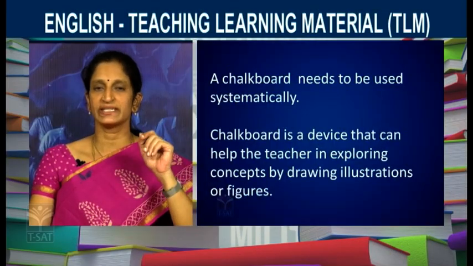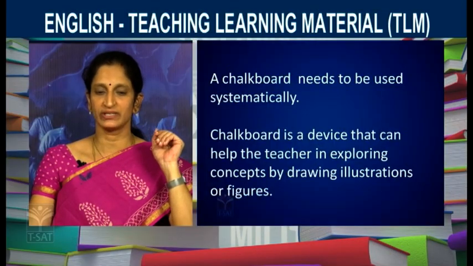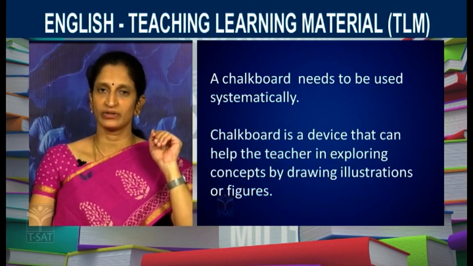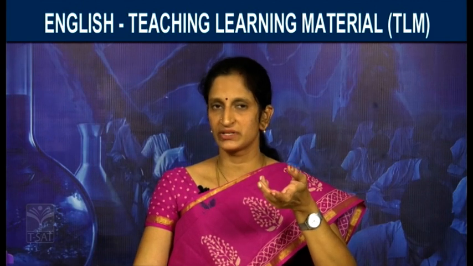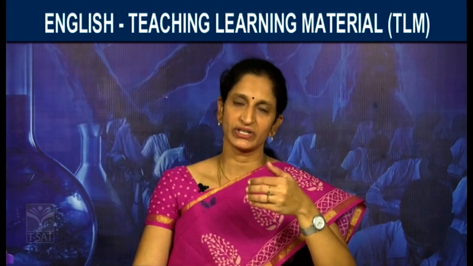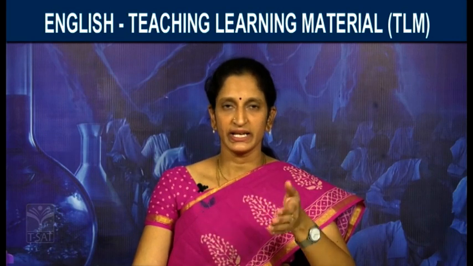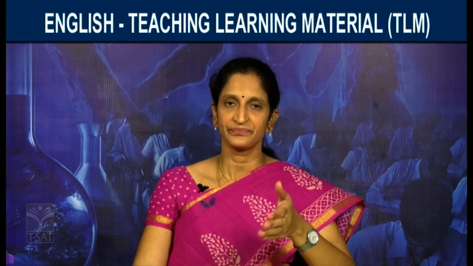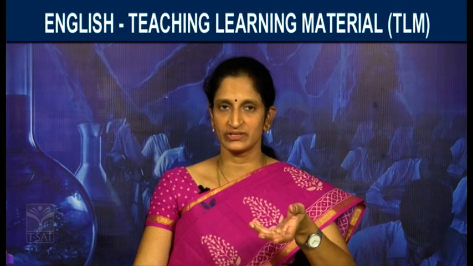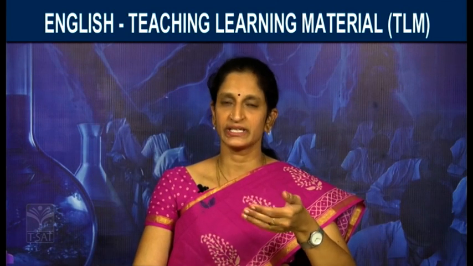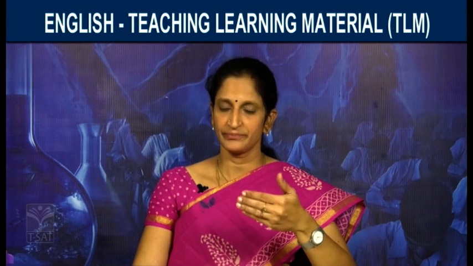The chalkboard is a device that can help the teacher in exploring concepts by drawing illustrations or figures. Sometimes, if we want to explain with the help of a substitution table, the teacher can prepare a substitution table on the spot on the blackboard, and make the students do the exercise of matching these to frame new sentences. To give more examples or illustrations, the teacher has to take the help of the chalkboard or blackboard.